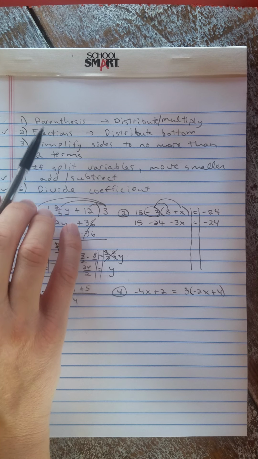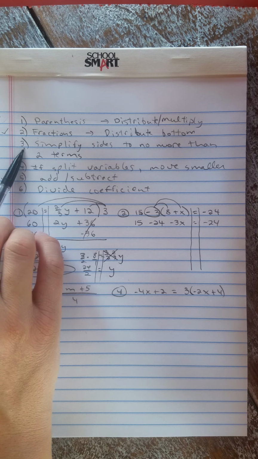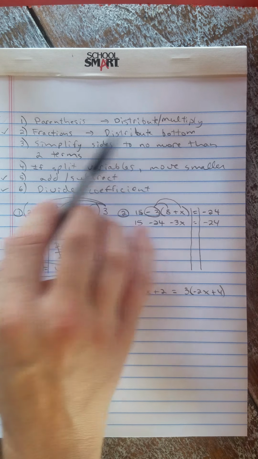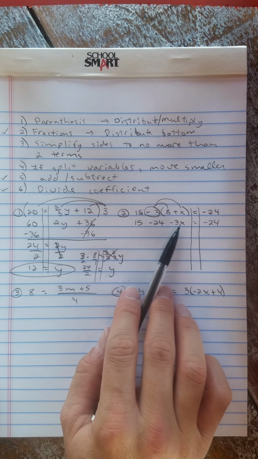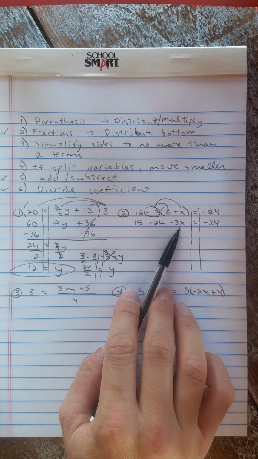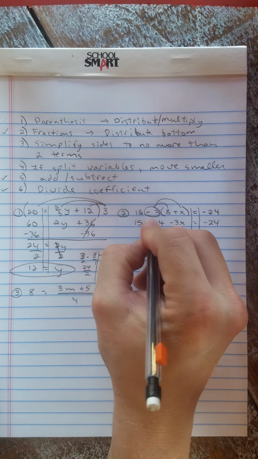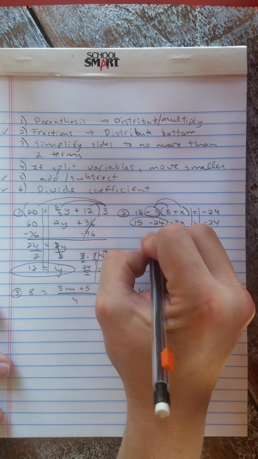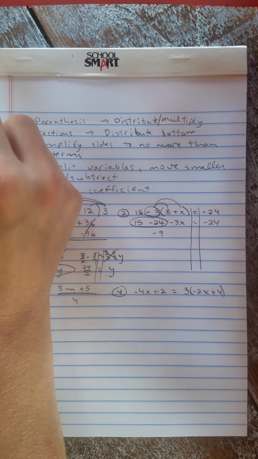So we distribute to get rid of parentheses. There are no fractions to work with, so I don't need to worry about step 2, but step 3 does apply here. It says, simplify the sides to no more than 2 terms. So the right side is fine, it's 1 term, just the -24, but the left side is 3 separate terms, 15, 24, and 3x. That's 3 separate terms, which means at least 2 of them have to be like terms. The like terms are right next to each other right here. 15 minus 24 is -9. Okay, so in this case, I was able to do step 3.